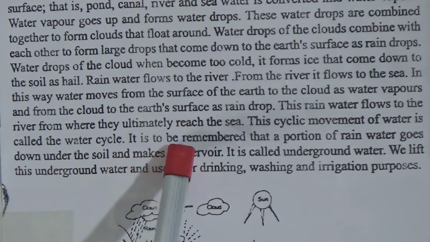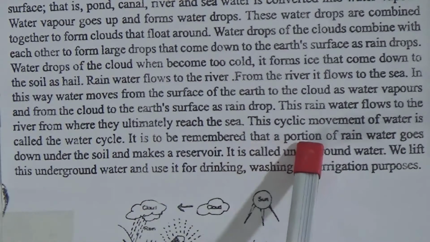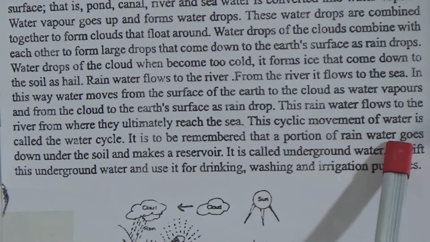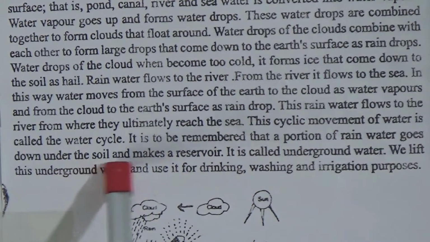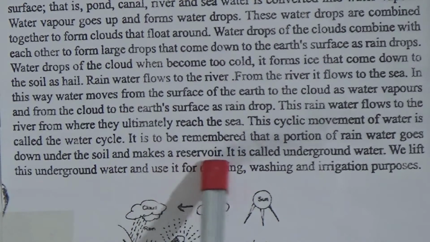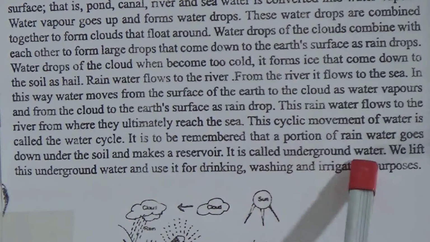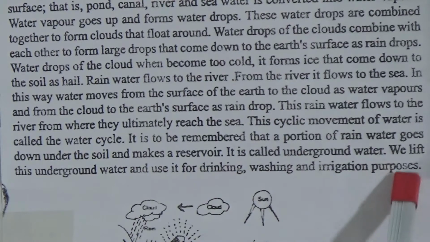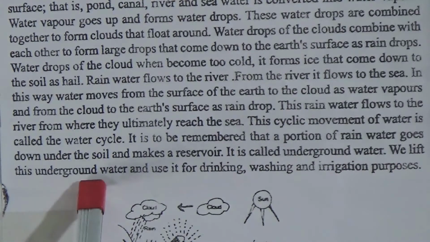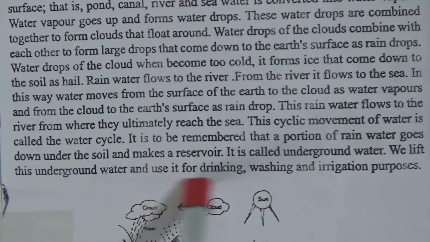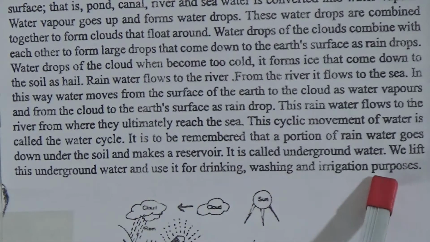It is to be remembered that a portion of rainwater goes down under the soil and makes a reservoir. It is called underground water. We lift this underground water and use it for drinking, washing and irrigation purposes.